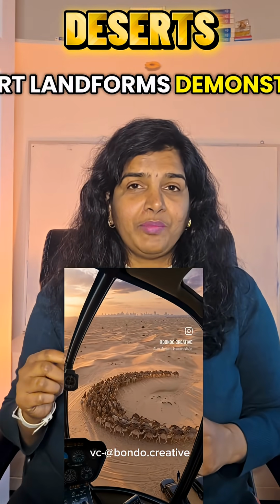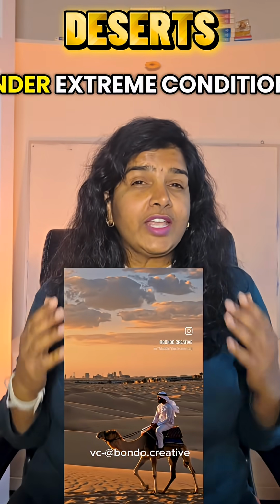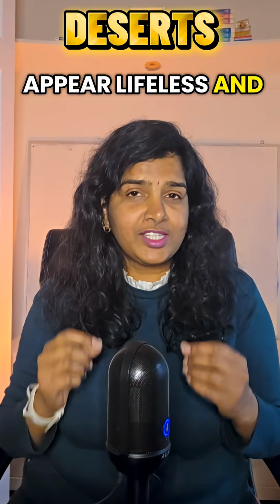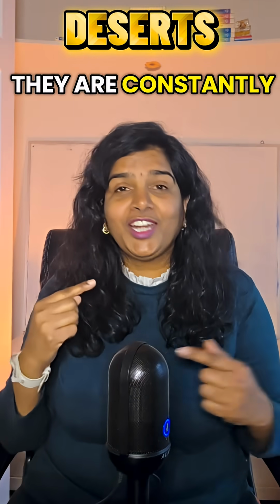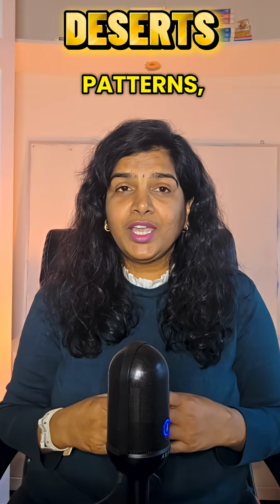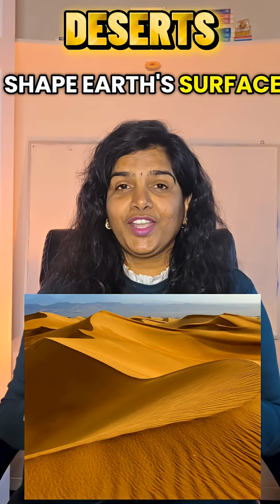Desert landforms demonstrate the power of erosion, weathering, and deposition under extreme conditions. Even though deserts appear lifeless and static, they are constantly changing. Their formations provide insight into climate patterns, geological history, and the forces that shape Earth's surface over time.